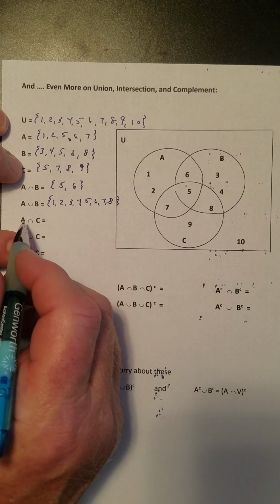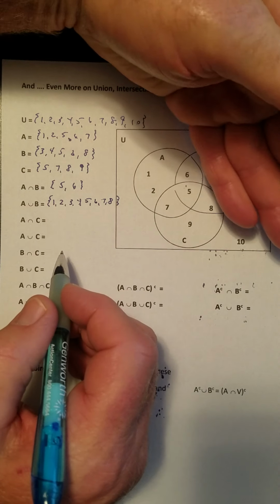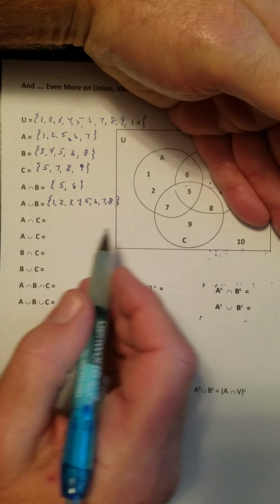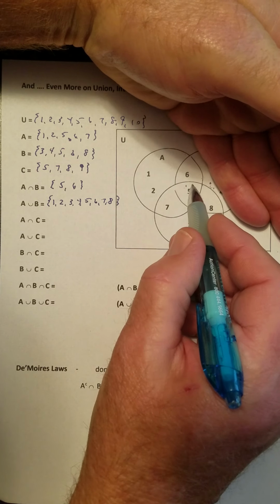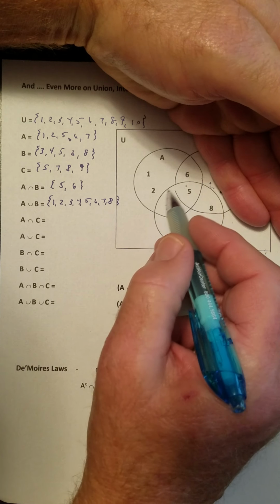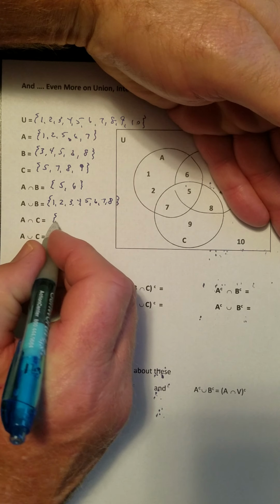Okay, now let's compare A and C. So now I'm forgetting about what B is up here, and I'm just looking here. So the intersection there, that would be this overlap area. So I see 5 and 7.